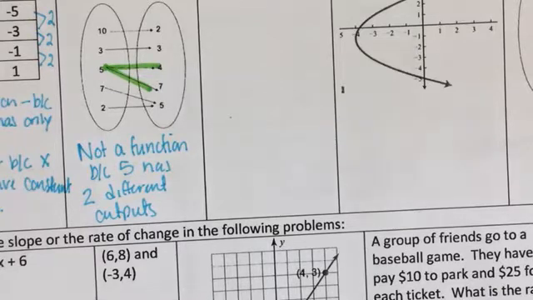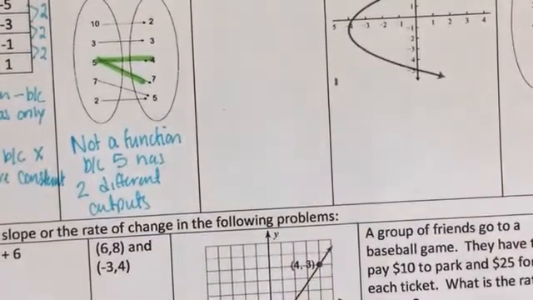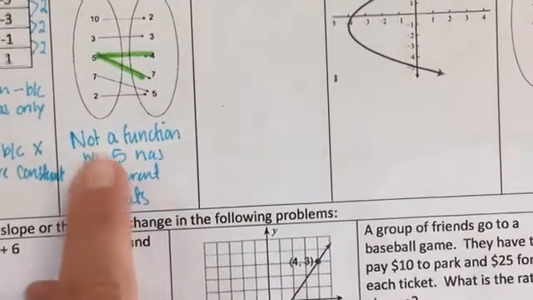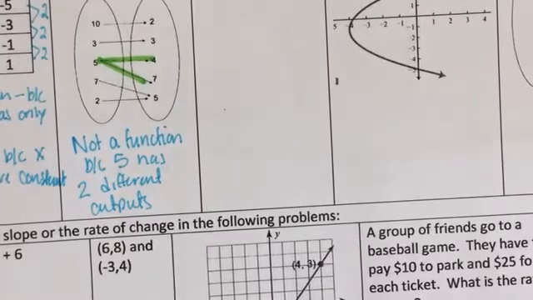Okay, and that's okay. It's going to produce a parabola, so it's not going to be linear, but it is going to be a function. Yep, a function, but this one's not a function. It breaks the rules. Yep. Well, if it's not a function, it's not linear. It can't be linear.